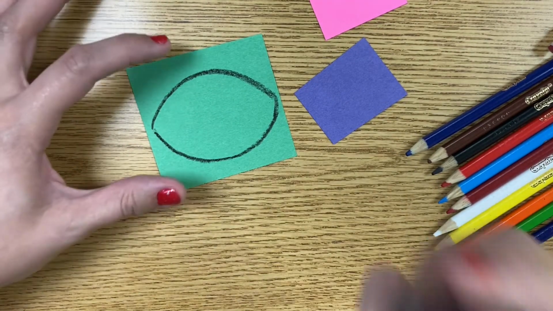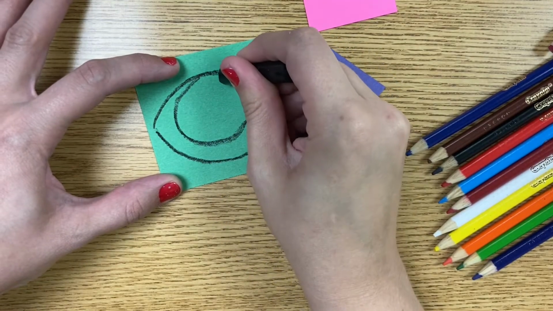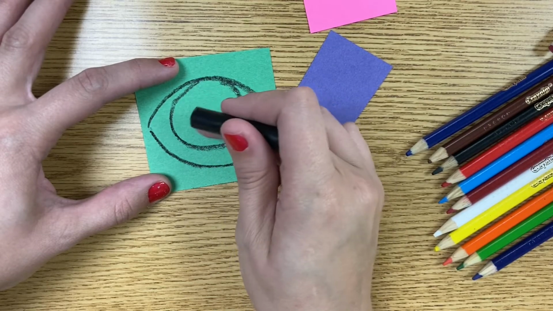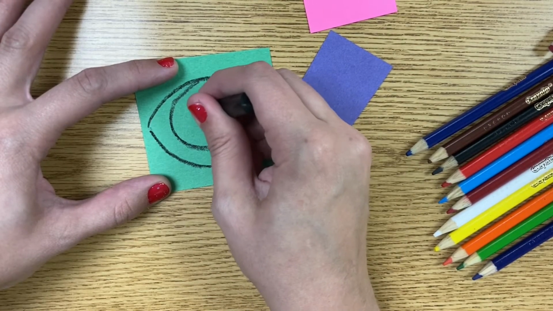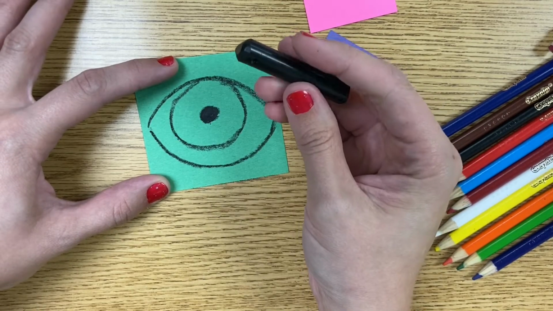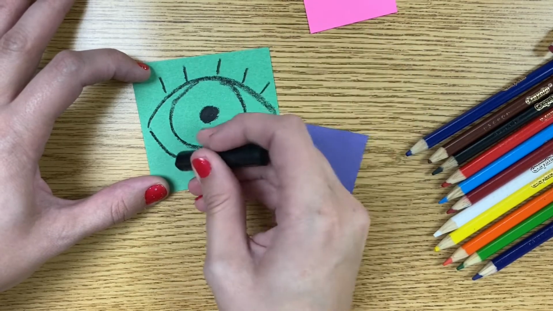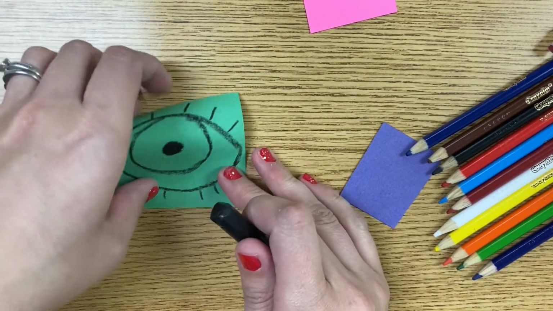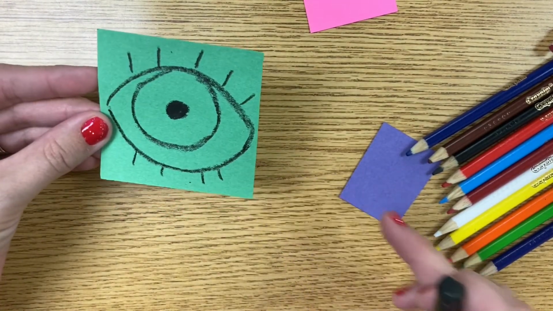but great big. And then I'm going to make the color part of the eye. Okay, and then the middle part, this part is called the iris, the color part, and the middle part is the pupil or the black dot. So I'm going to go ahead and color that in with my black crayon. Then you're going to make some eyelashes. Okay, and we will color that in a minute, but I'm going to set that aside for a second. So I've got my really big exaggerated eye.